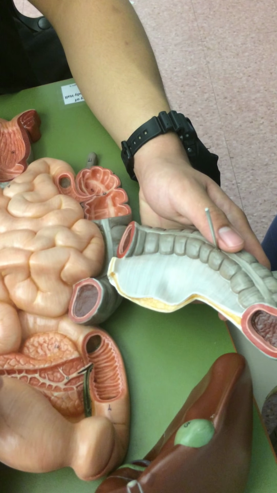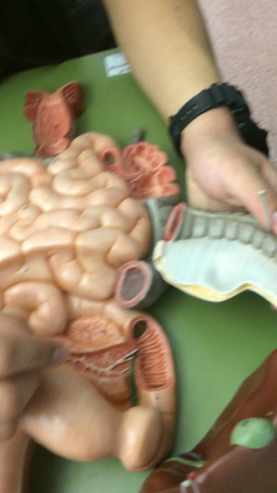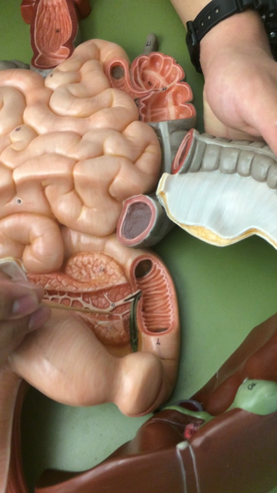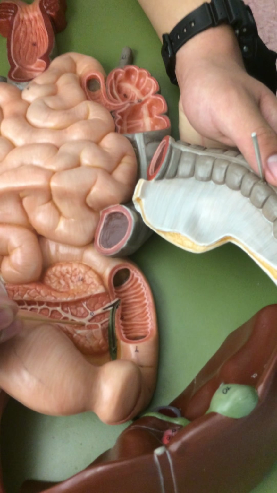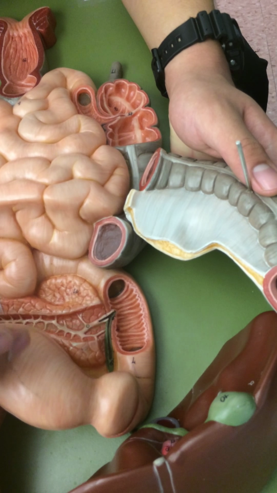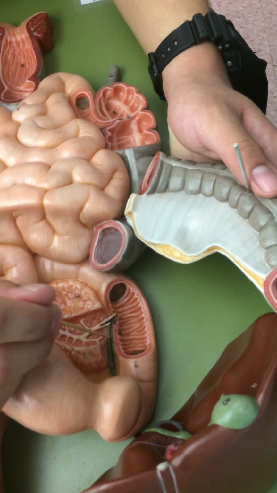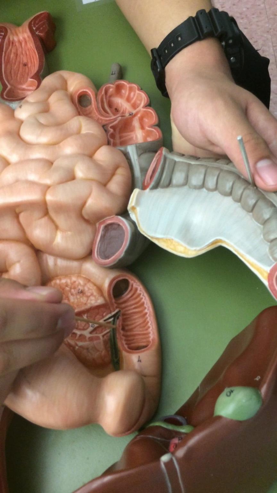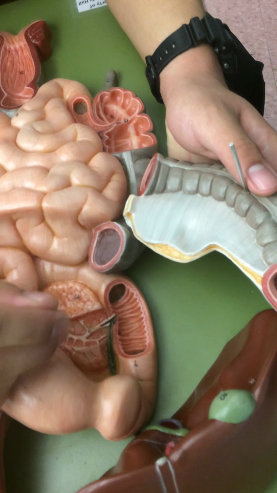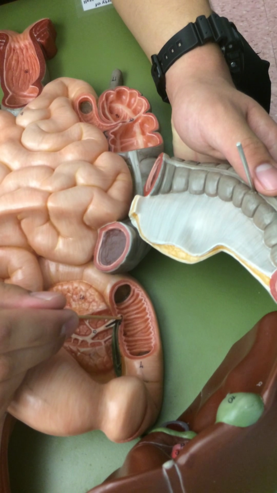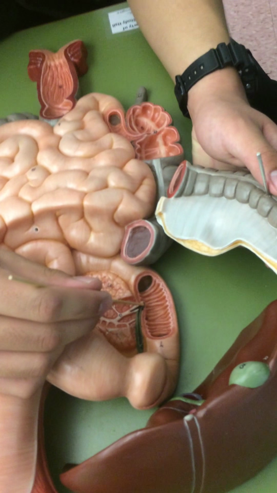So here we have the pancreas. We have the pancreatic duct, and the small section of the pancreatic duct is known as the accessory duct. These ducts all secrete fluid into the duodenum. Here we have the common bile duct. The opening between the common bile duct and the pancreatic duct is known as the hepatopancreatic ampulla.